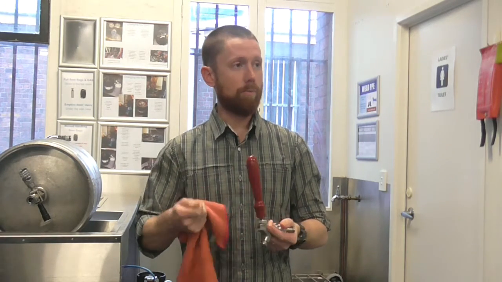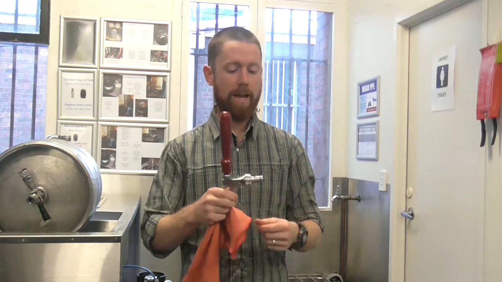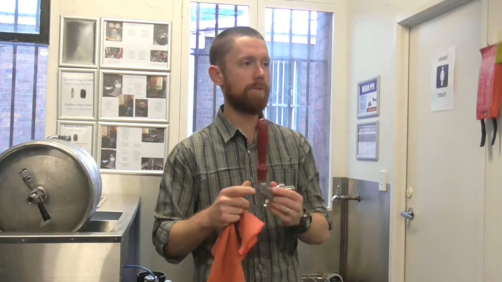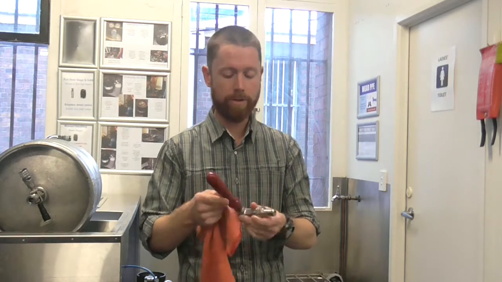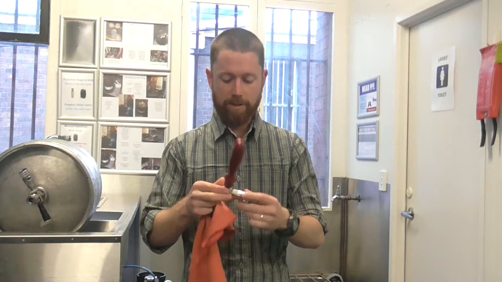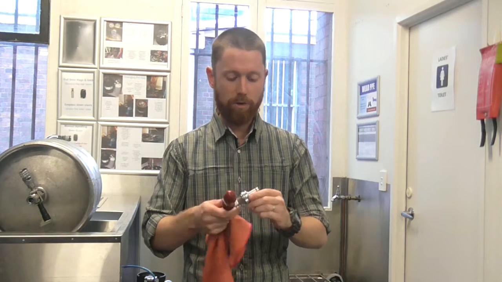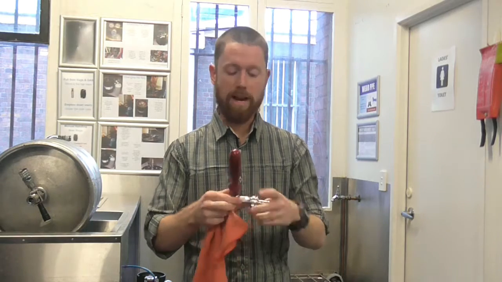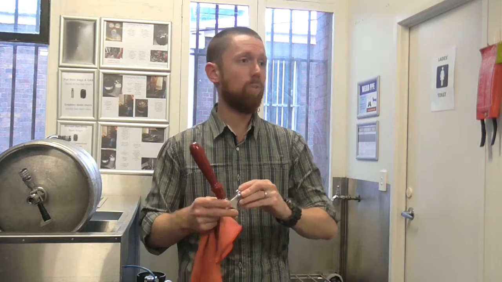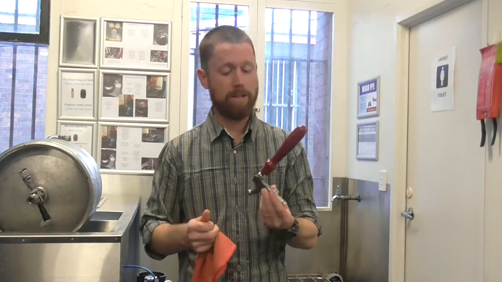There's very rarely going to be a problem with the couplers or the lines, simply because these units and the line units are like AK-47s. There's not enough moving parts for things to go wrong, which makes them pretty easy to service. The dismantling of this is pretty simple. I won't go through it here, but it's literally everything that screws on and off can be screwed on and off, and then rinsing it out probably once a week is enough to keep this beer line clean.